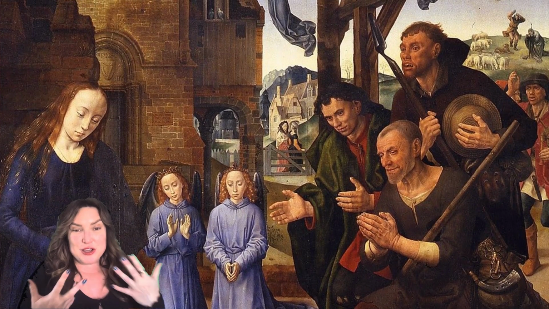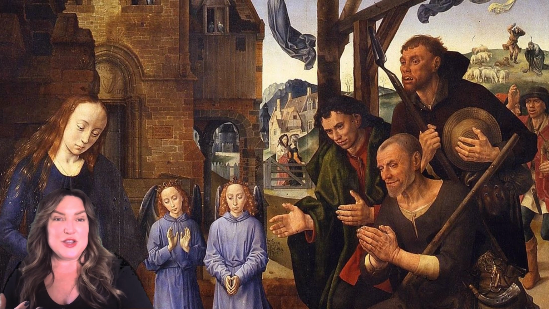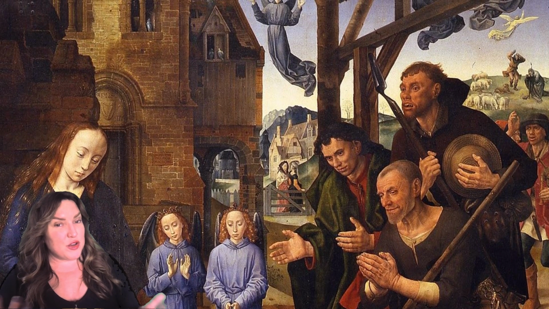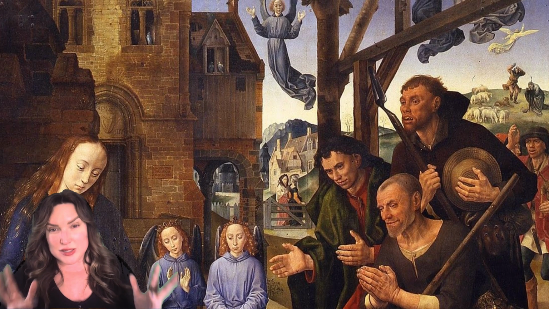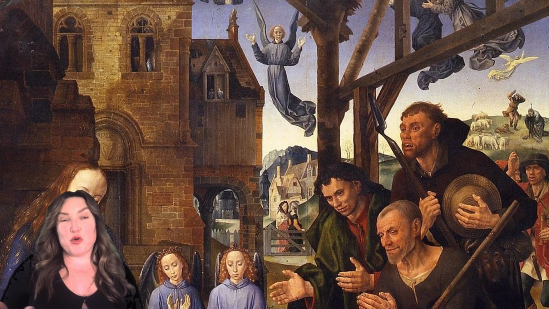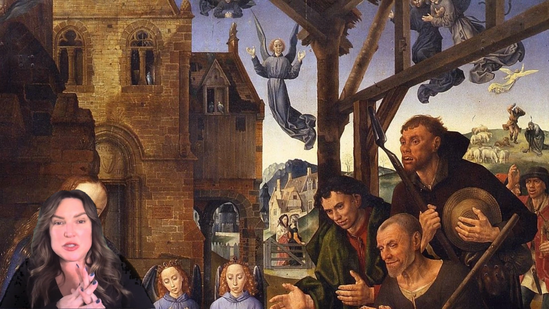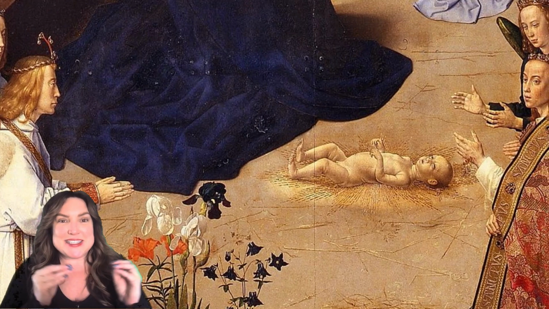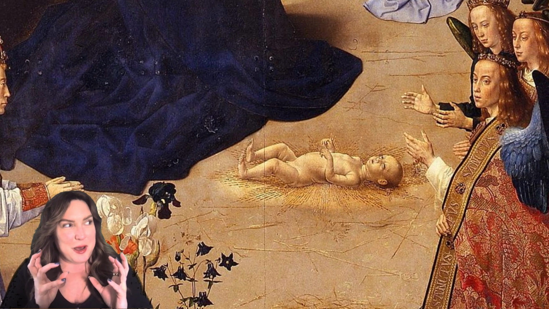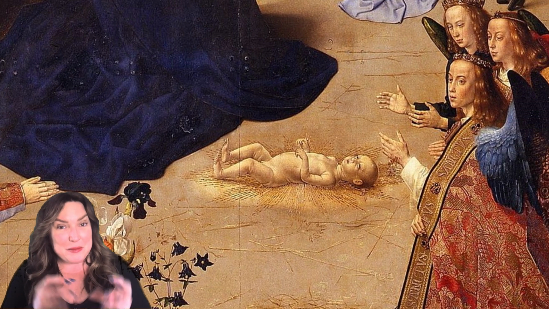Whereas when you look at Hugo van der Goes's artwork, you can see in the background, we don't see any of those Roman or Italian looking architectural features. Instead, we see Northern architecture. We also can see that the baby Jesus is a little bit smaller, which reminds us of that medieval shrunken old man baby Jesus.